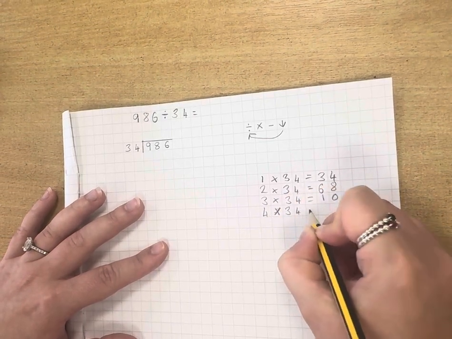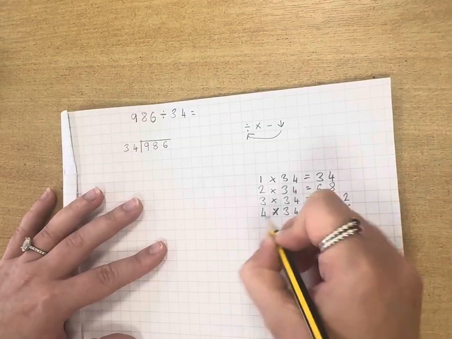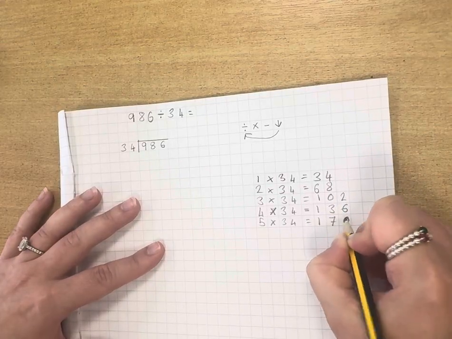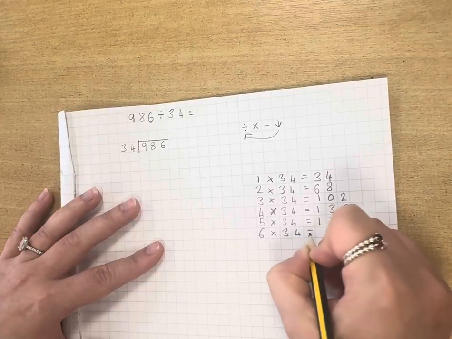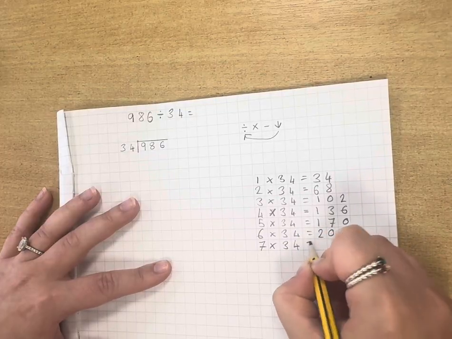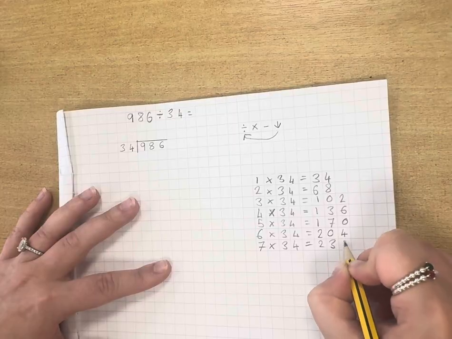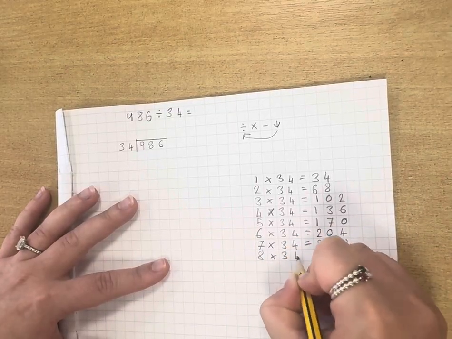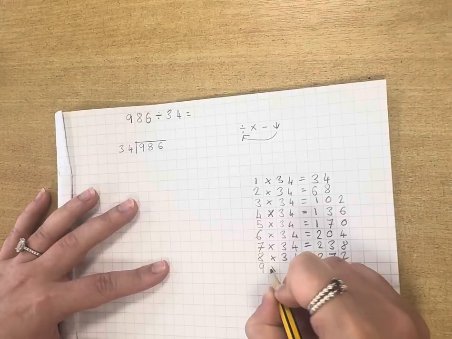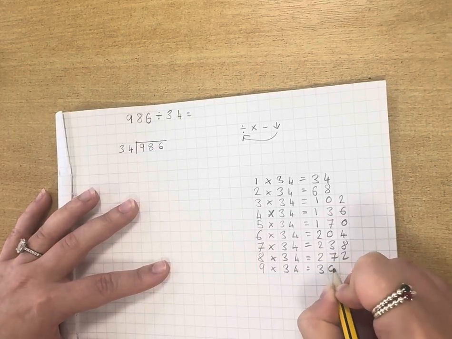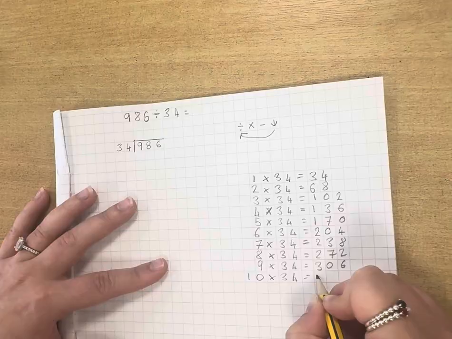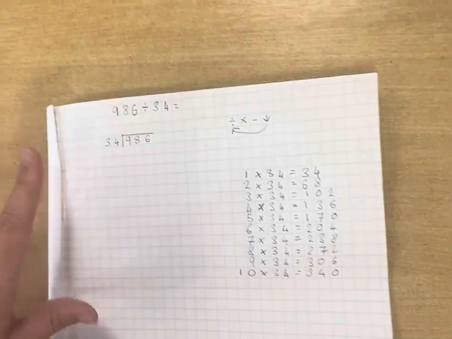4 times 34 is 136. 5 times 34 is 170. 6 times is 204. 7 lots of 34 is 238. 8 times 34 is 272. 9 times is 306, and finally 10 times is 340. So as you can see, it's laid out really clearly for me to refer back to.